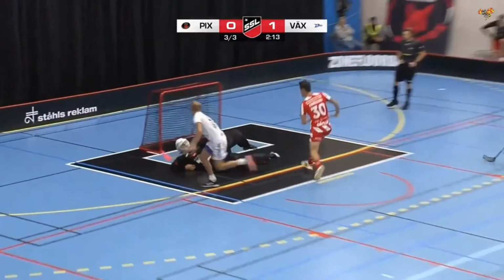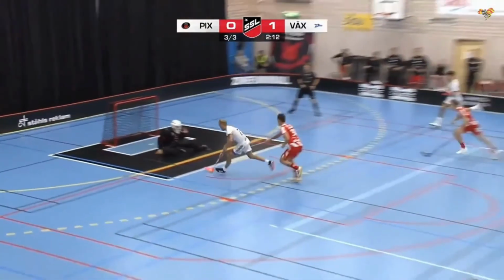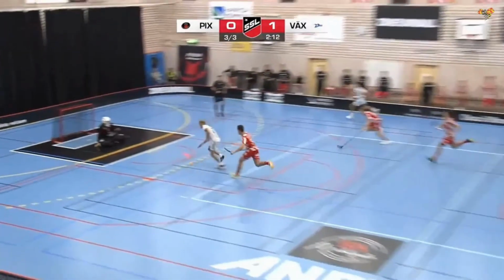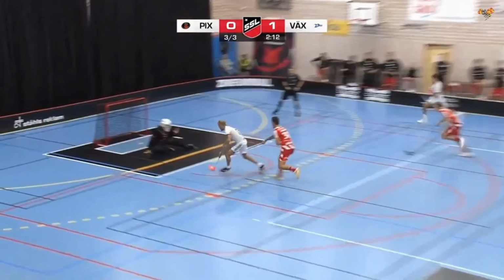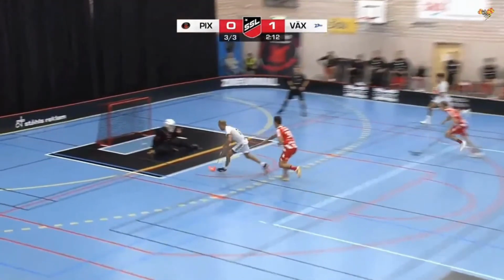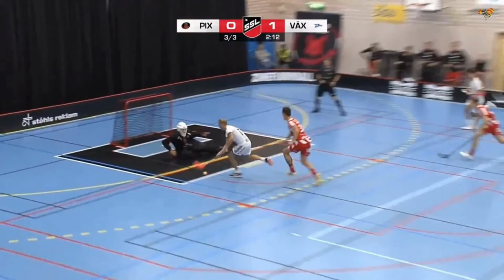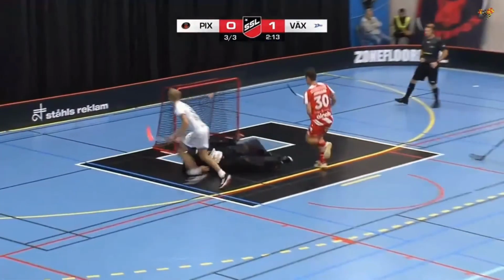We'll have a look at that again. He doesn't really do anything tricky. He just knows that if he carries the ball one way, the keeper's probably going to have to go down, and if he doesn't, he's got space on this side to slide the ball along the ground into. The keeper lies down here, and once he does that, he puts the ball over the top.